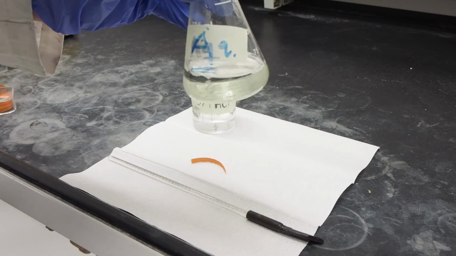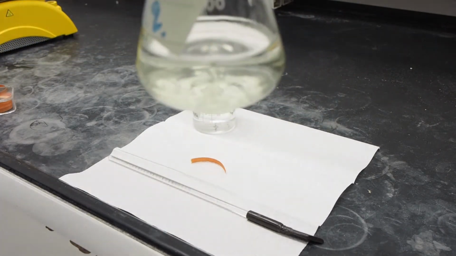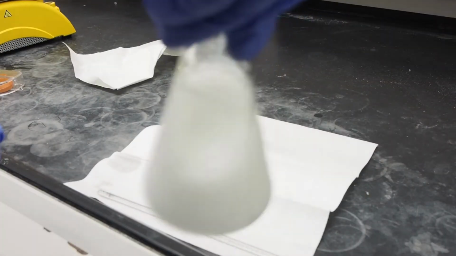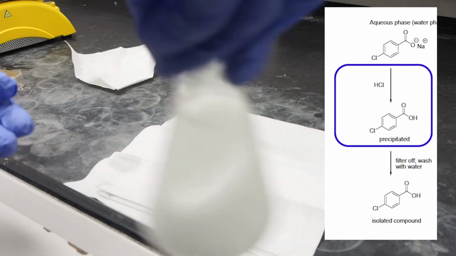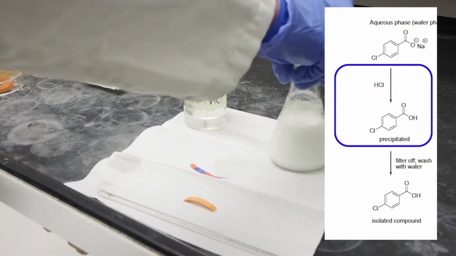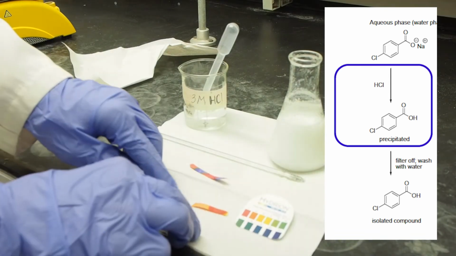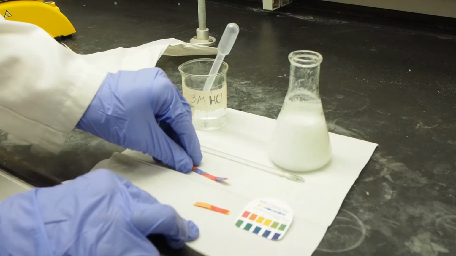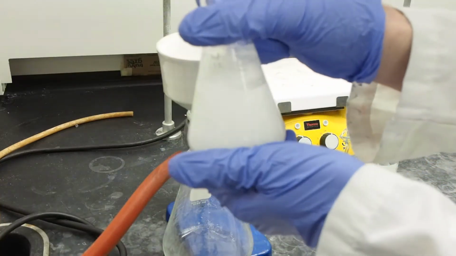Meanwhile, acidify the aqueous solution with hydrochloric acid until the solution is acidic. Check the pH of the solution with test strips. Precipitate should be formed at this point. Expect to add a large volume of hydrochloric acid to accomplish this.